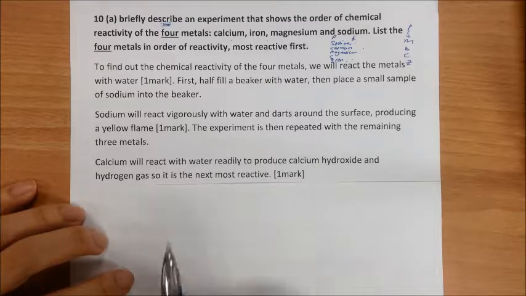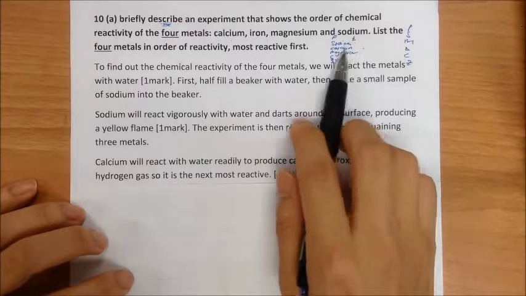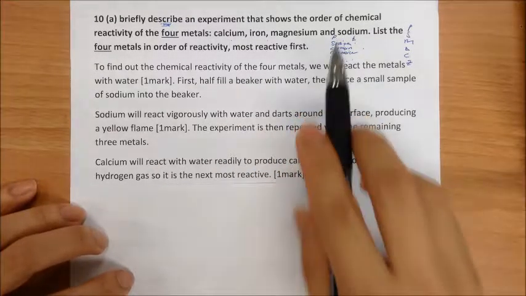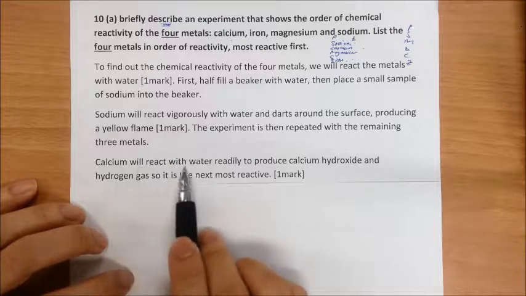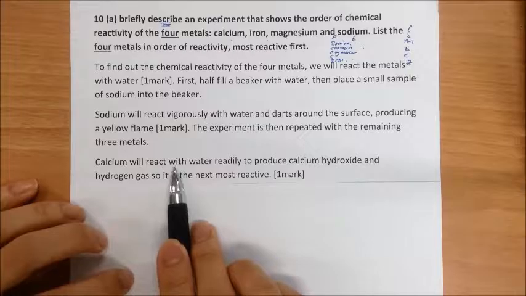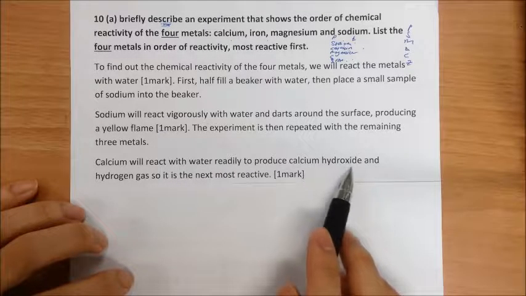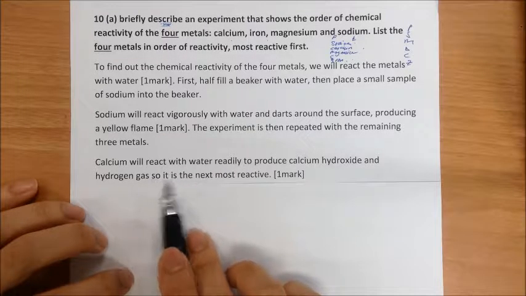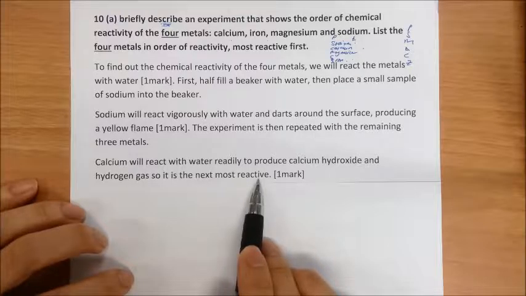The next one would be calcium, which you already recognize as the second most reactive metal. How will calcium react with water? If you refer to your notes, you will notice that calcium will react readily to produce calcium hydroxide and hydrogen gas, so it is the next most reactive.